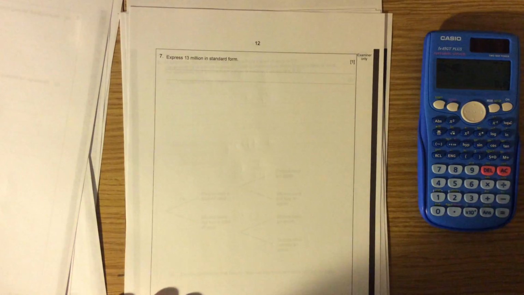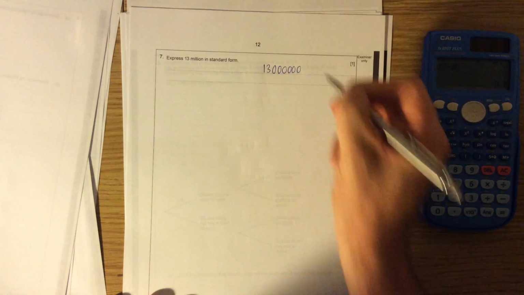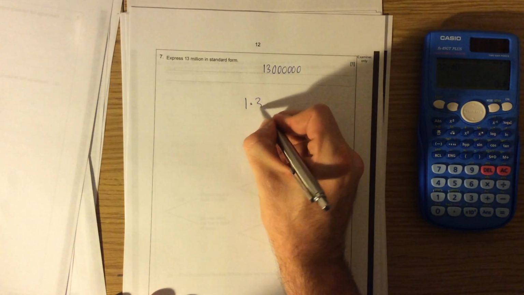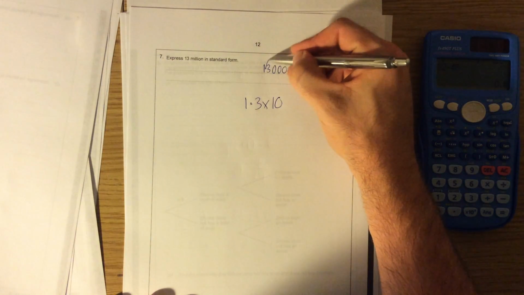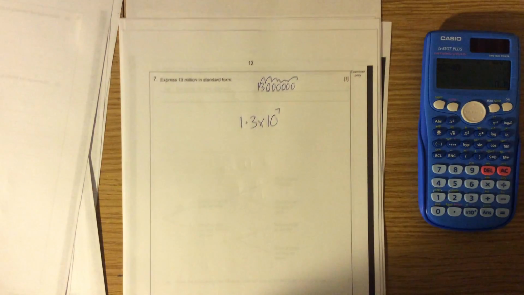13 million in standard form. 13 million is the number 13 with 1, 2, 3, 4, 5, 6 zeros on the end. So it's going to be 1.3 times 10, and then I've moved 1, 2, 3, 4, 5, 6, 7 places, so it's to the power of 7.